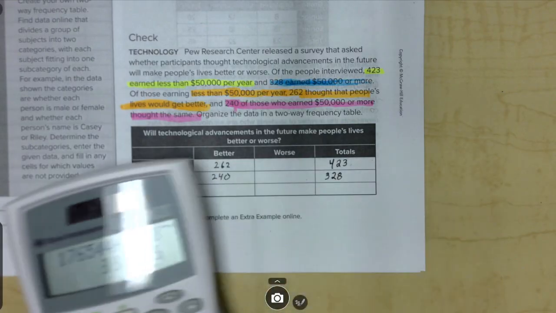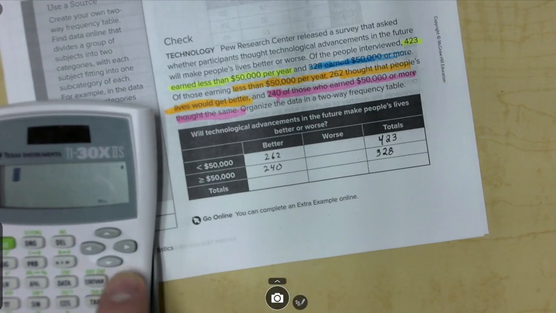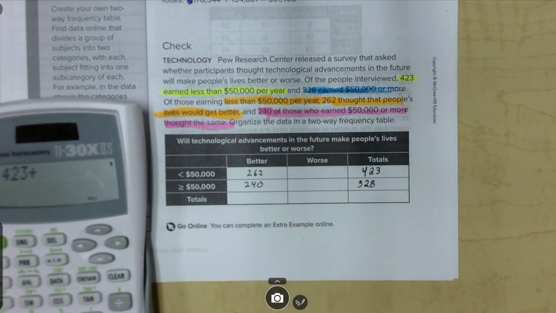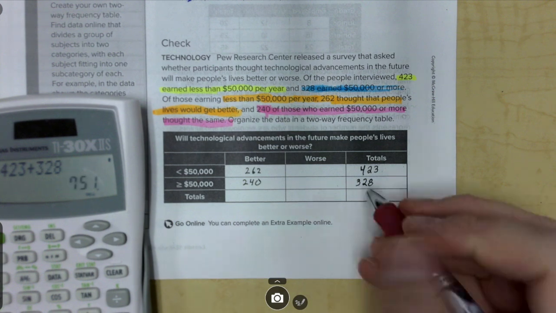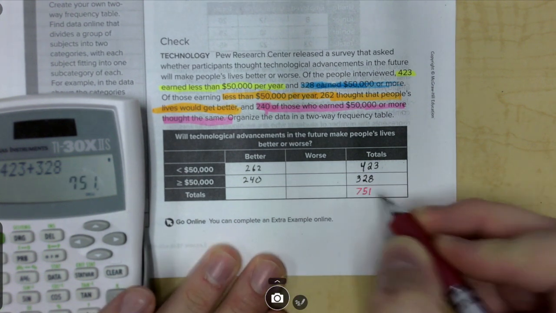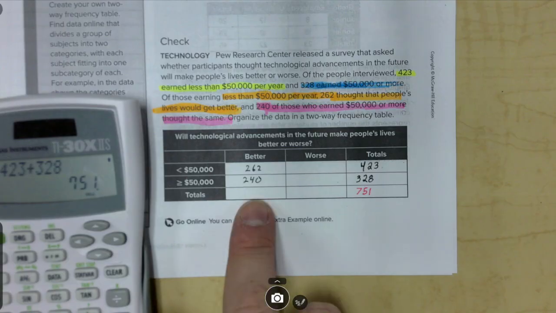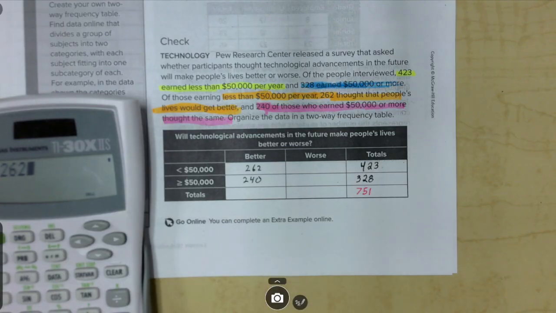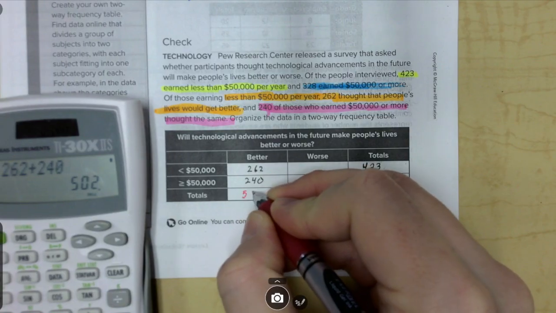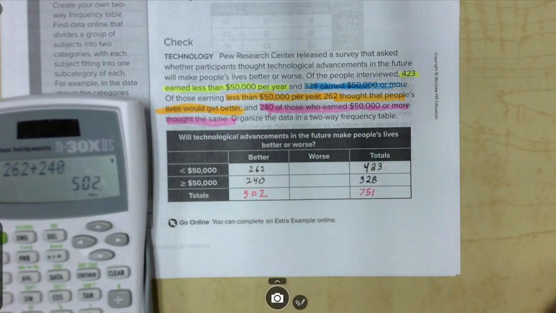So let's go 423 plus 328, 751. And then how many total thought better? 262 plus 240, 502.